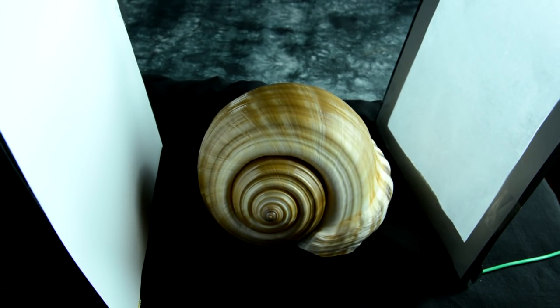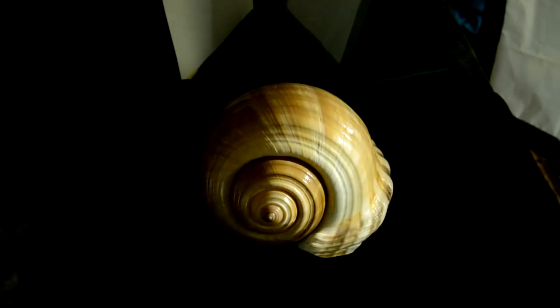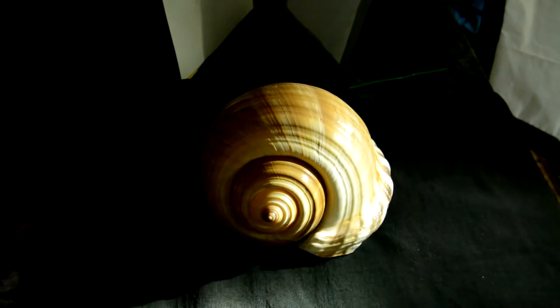Now, okay, let's turn off this light for a second and remove our diffusion panel, which is just tracing paper. It's all about angling. Now there are like 100 books in photography that are written on the use of one studio strobe or one speed light.